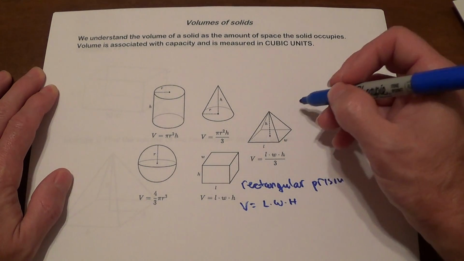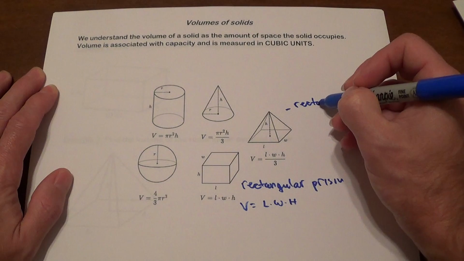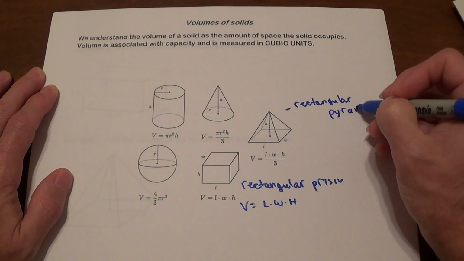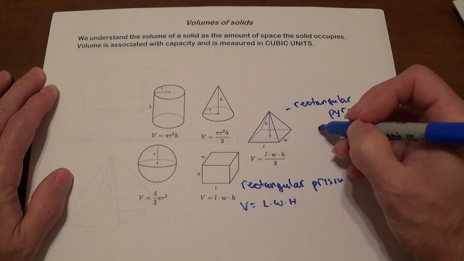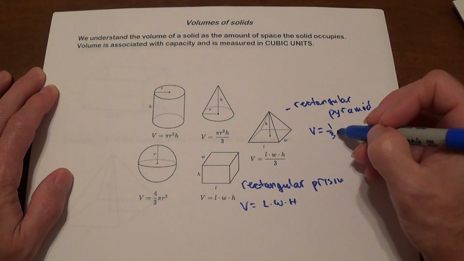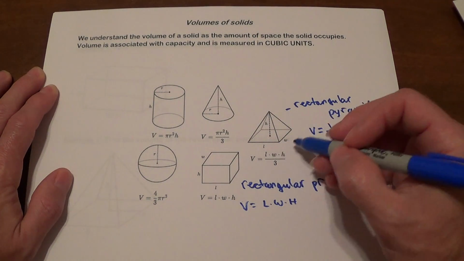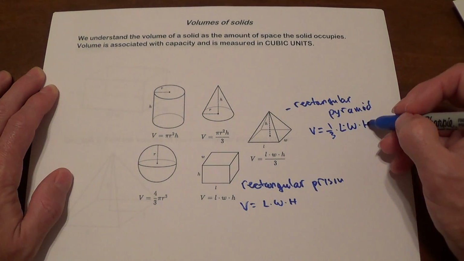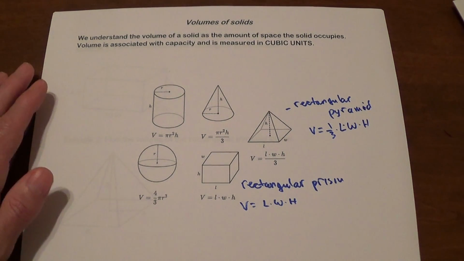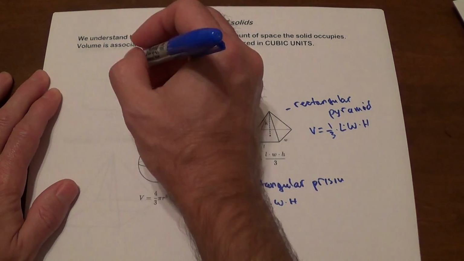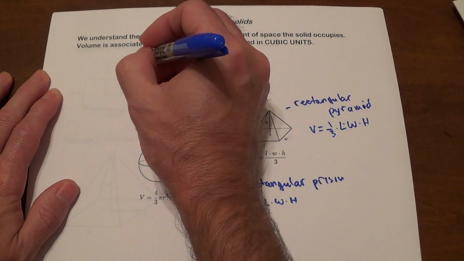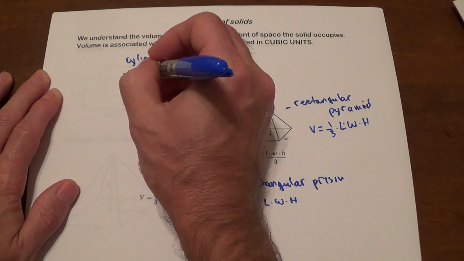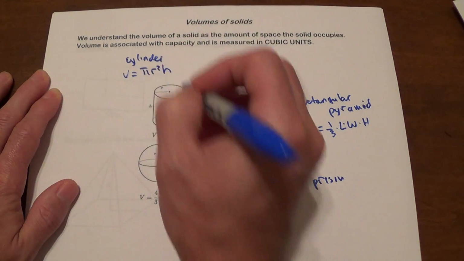Then we have a rectangular pyramid. And the volume here is going to be 1/3 times the area of the base, which happens to be a rectangle, times length times width of the base times the height. Then we have something called a cylinder, which is right here, and the formula for the volume here is pi r squared h.